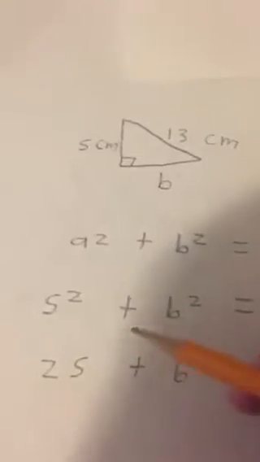So what we're going to do to find b squared is subtract 25 from both sides. So we subtract 25, 0 on this side, and subtract 25 from 169, so we get b squared equals 144.